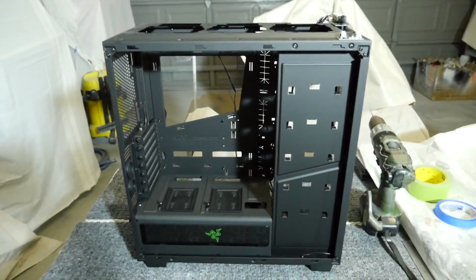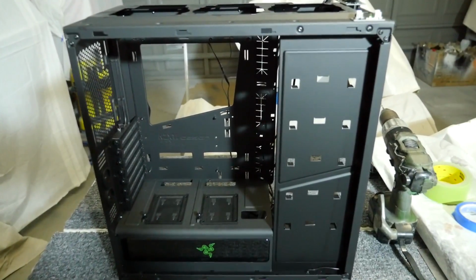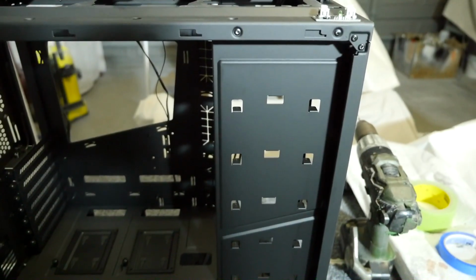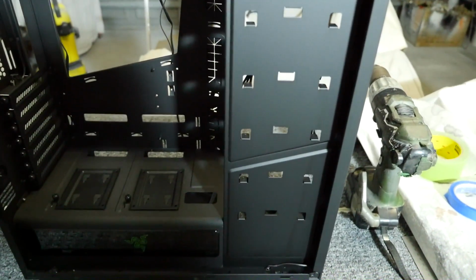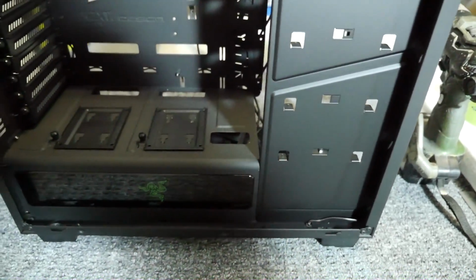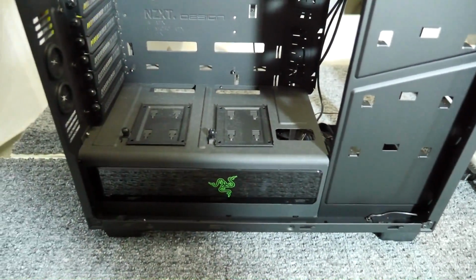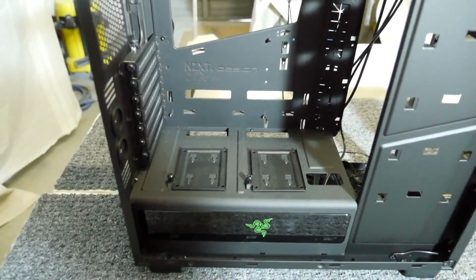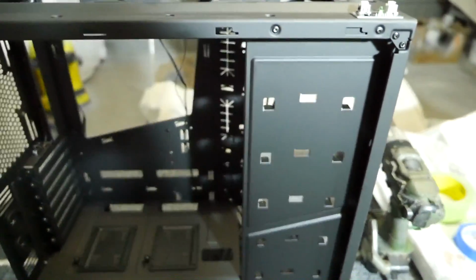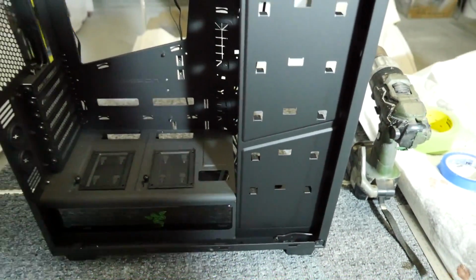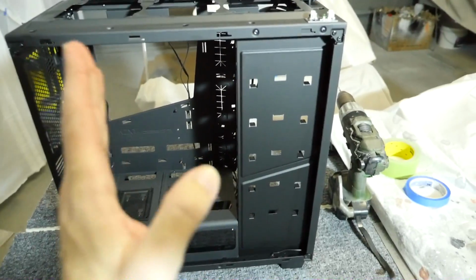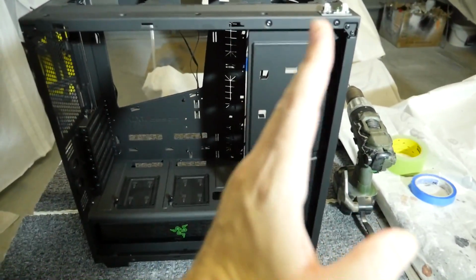Now that we know the components are going to fit, we need to take a look at the effect this mod is going to have on the structural integrity of the case. Because obviously if you remove a vital part of the case, it's going to either completely fall apart or be very, very weak. Now, if we remove this panel, the only real effect it's going to have is on the strength of the case this way.